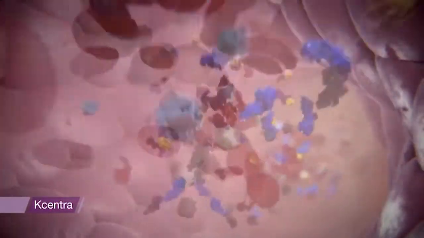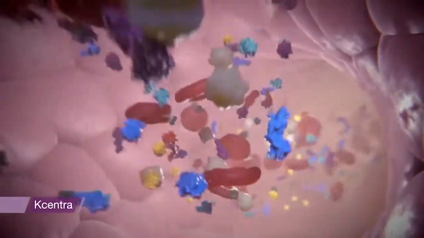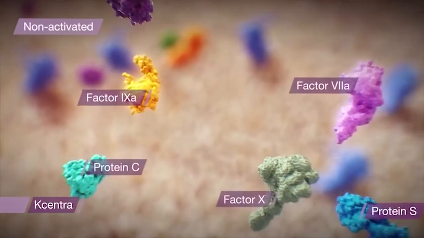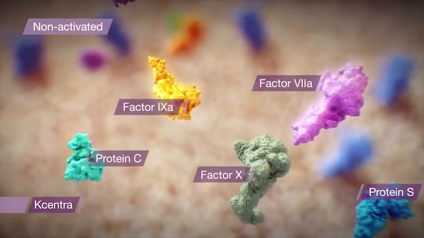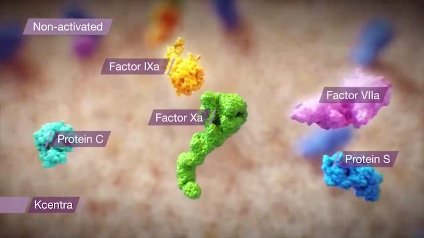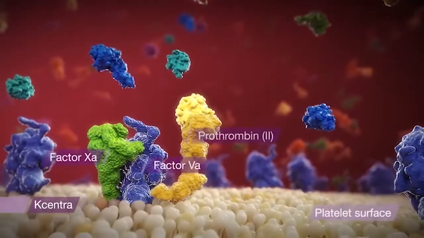Kcentra restores all of the non-activated coagulation factors and replenishes antithrombotic proteins C and S depleted by warfarin. As the factors within Kcentra are non-activated, this allows the body to activate only what is required for hemostasis.